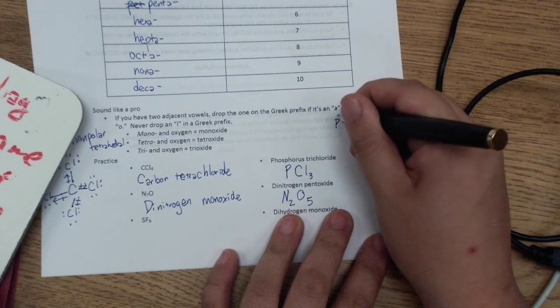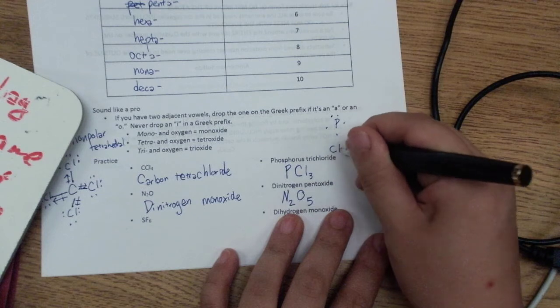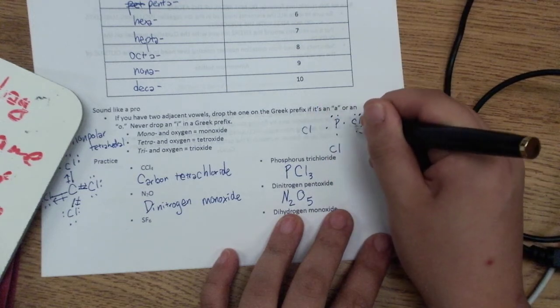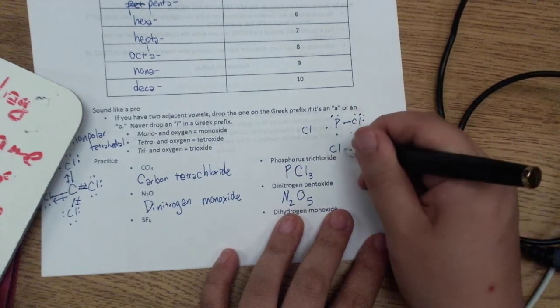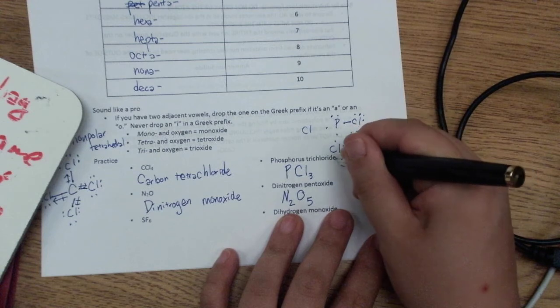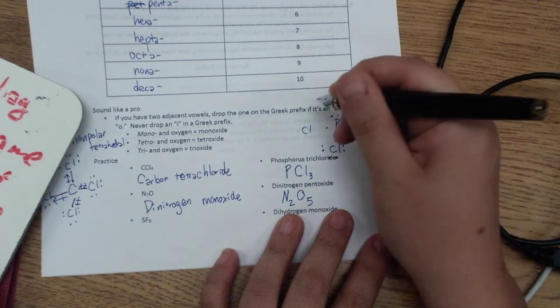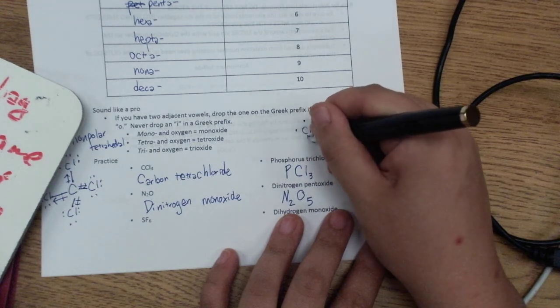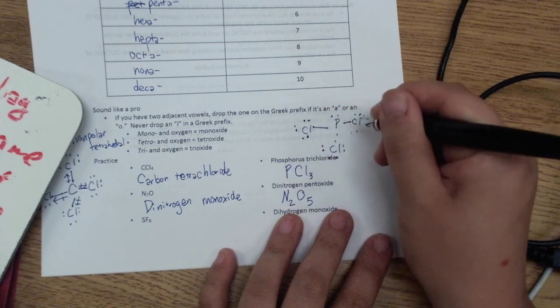So phosphorus is going to be 1, 2, 3, 4, 5. Chlorine, chlorine, chlorine. 1, 2, 3, 4, 5, 6, 7. 1, 2, 3, 4, 5, 6, 7.